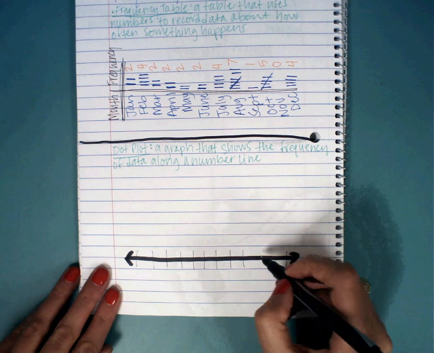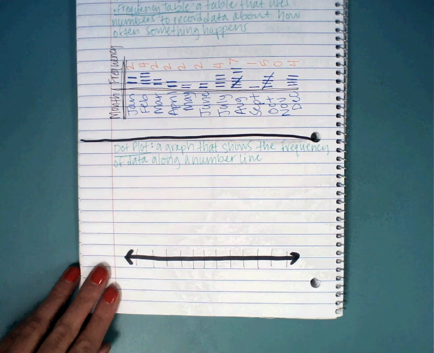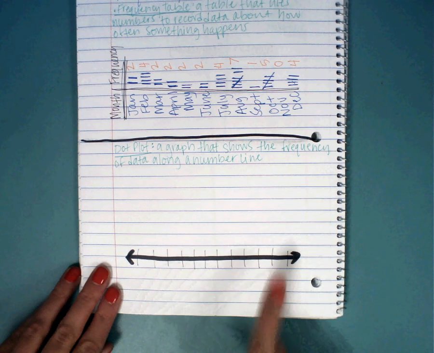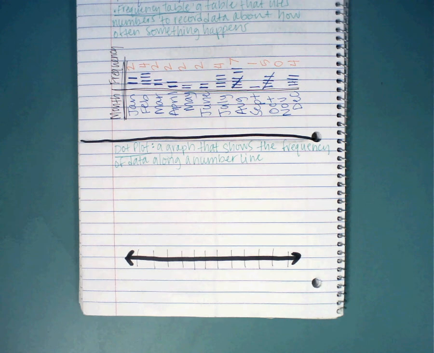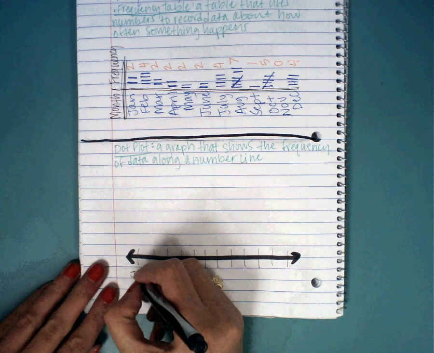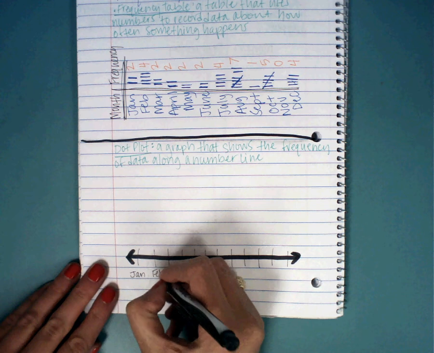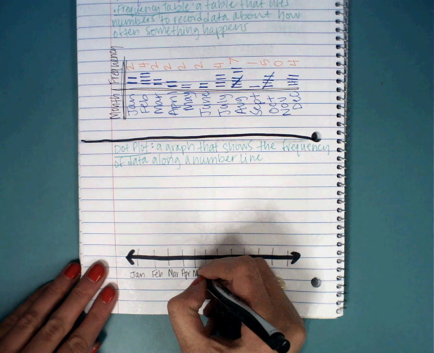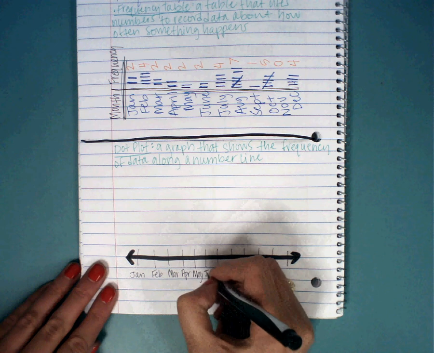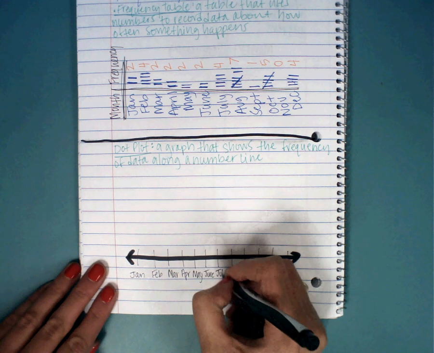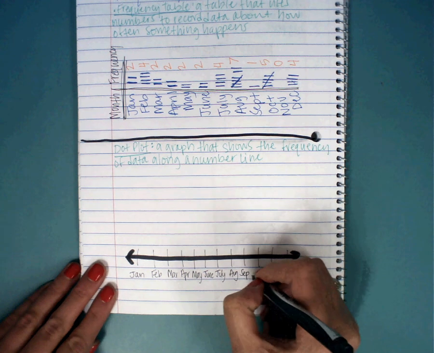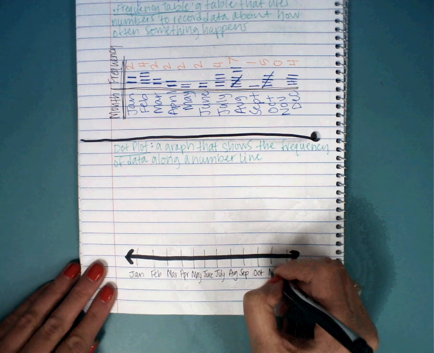Okay, so you need 12 lines, about equally spaced apart. And then we're just going to put January, February, March, April, May, June, July, I gotta write small, August, September, October, November, December. Okay?